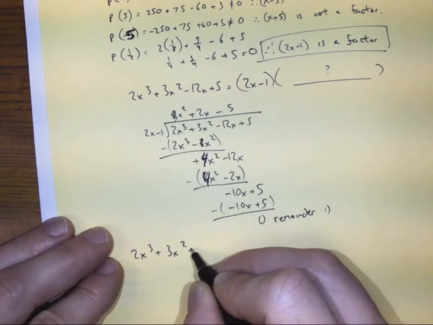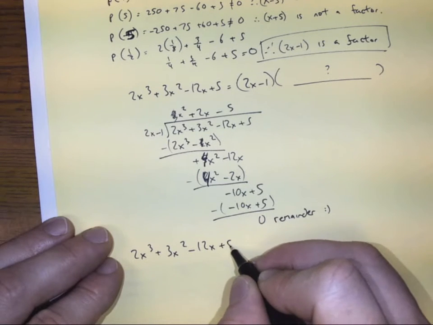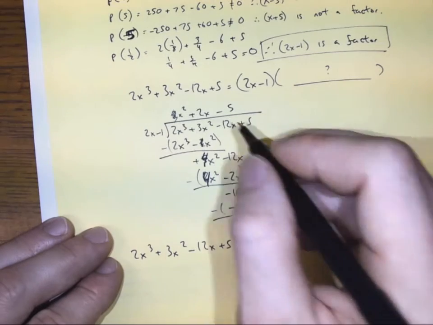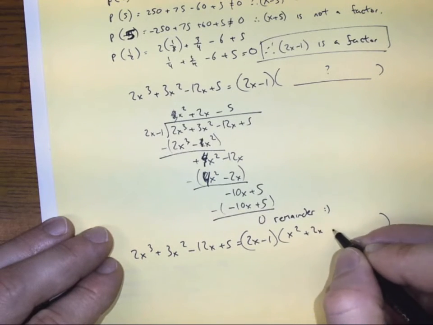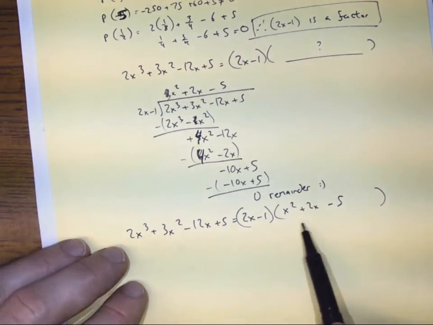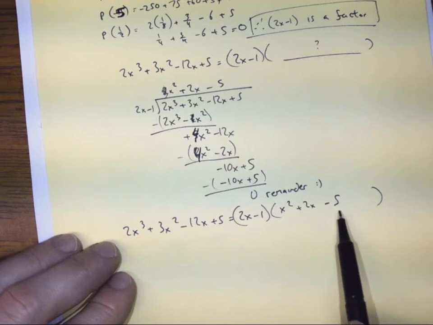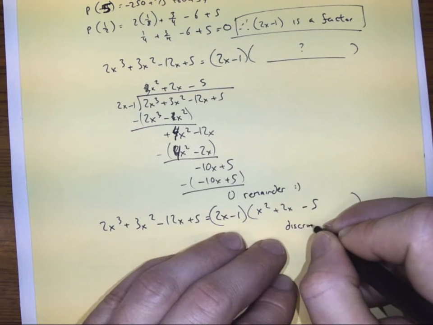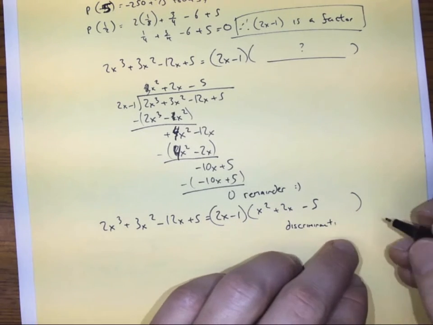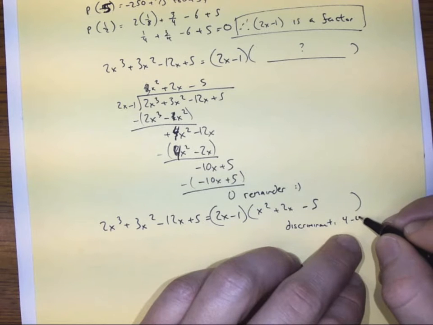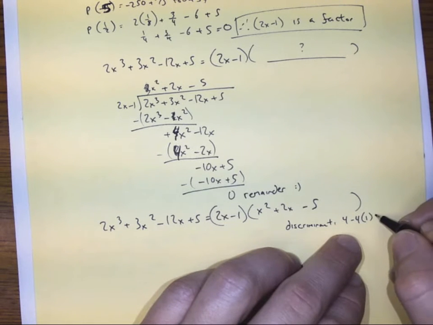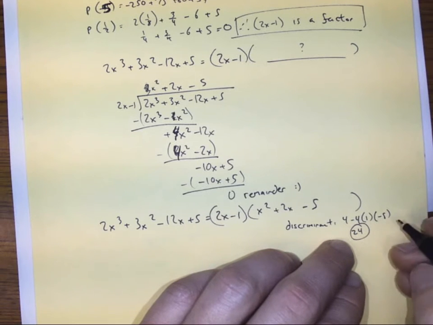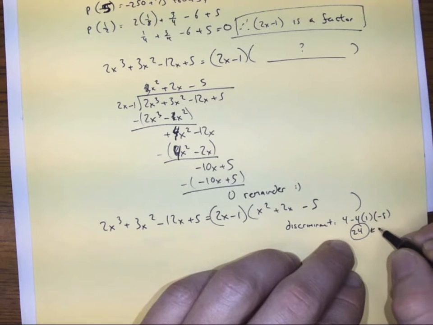So that means our original polynomial is really equal to 2x minus 1 times, and the mystery number is x squared plus 2x minus 5. Now, I need to factor that, but I already have a feeling that can't be factored. It looks a little funny, so I'm going to just test my discriminant here really quick. And I'll say 2 squared is 4. Take away 4 times a, which is 1, and c is -5, and I get 4 plus 20 is 24. And that's fine, but it's not a perfect square.